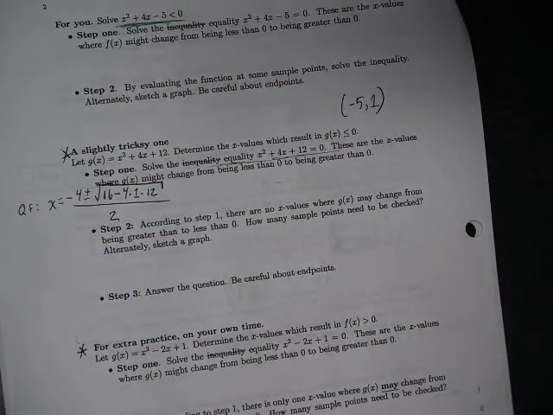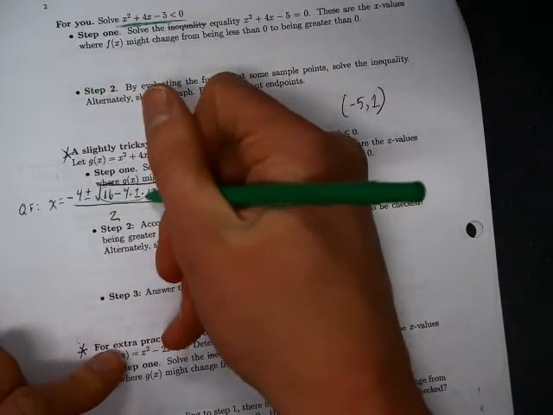So there's that so far. And let's just look inside of that square root. That's 16 minus 4 times 12. 16 minus 4 times 12, will that be positive or negative? Negative, right? 4 times 12 is bigger than 4 times 4. So I see a negative number inside of a square root.